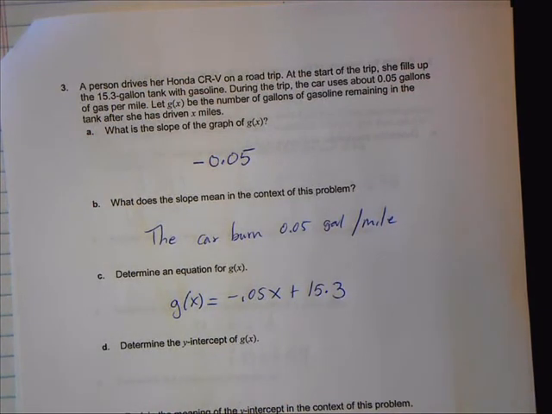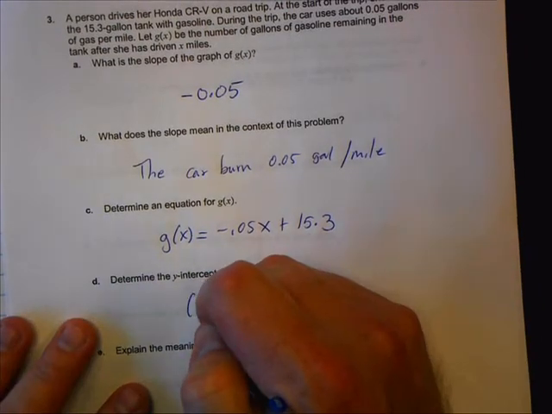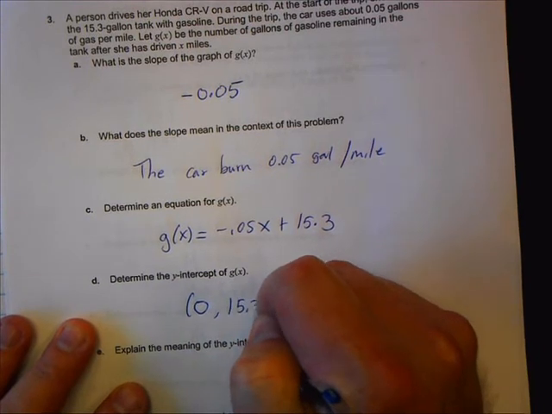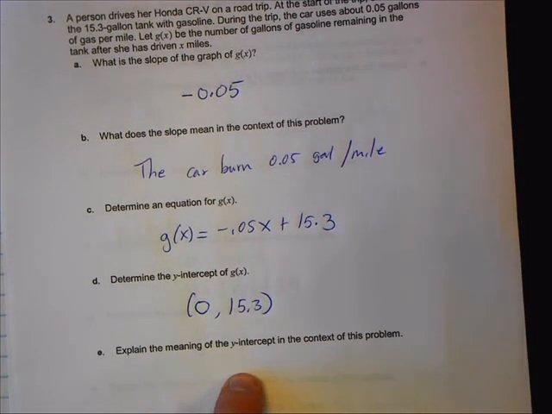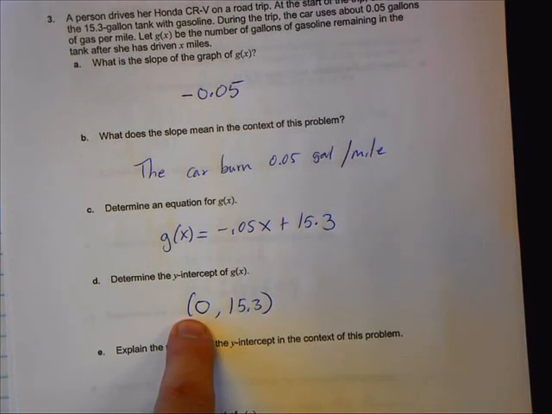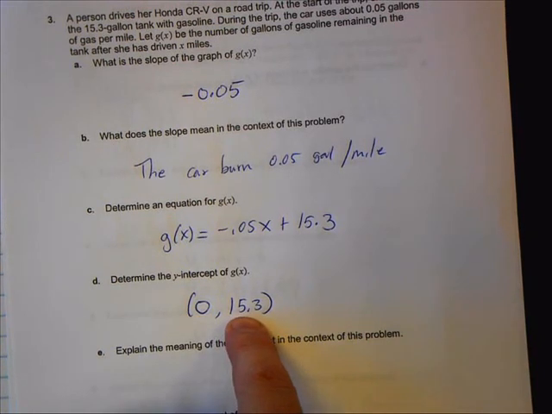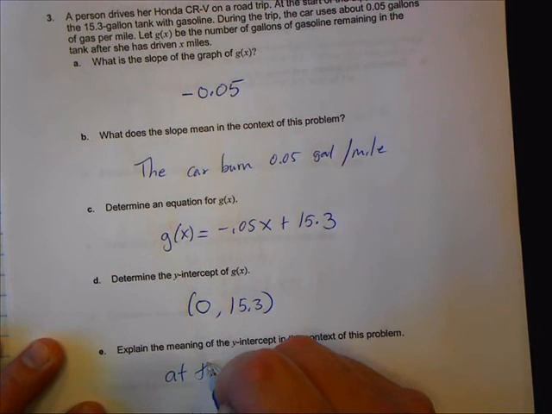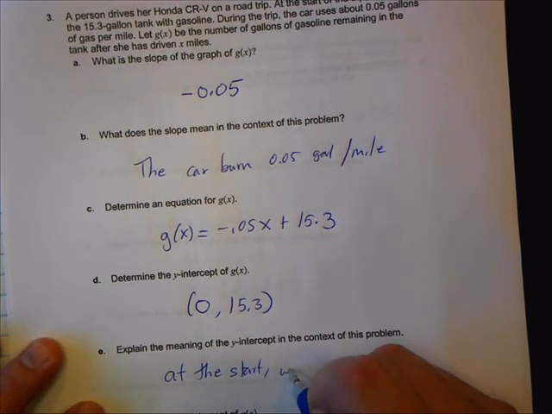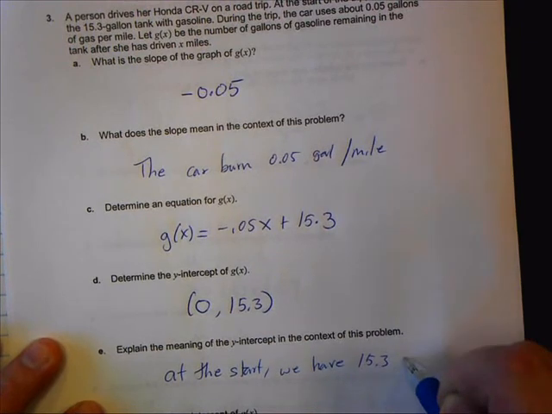All right, so why did you decide the y-intercept was 15.3? Because that's how much gas you can have. So when you've driven nowhere, when you've driven 0 miles, how much gas do you have? Well, it said you just filled up your tank. You have a full tank. So our y-intercept is when we've driven nowhere, we have 15.3 gallons. Explain the meaning. I just did, didn't I? When we haven't driven anywhere, we have 15.3 gallons of gas. At the start, we have 15.3 gallons.